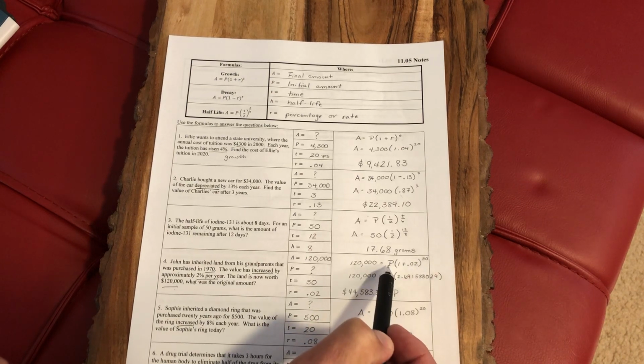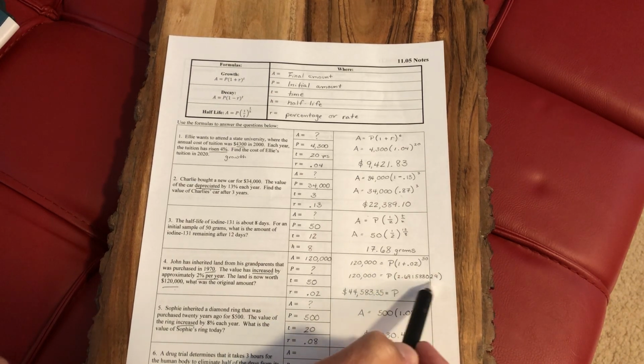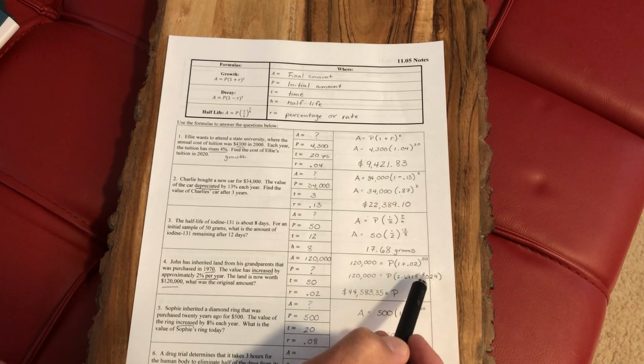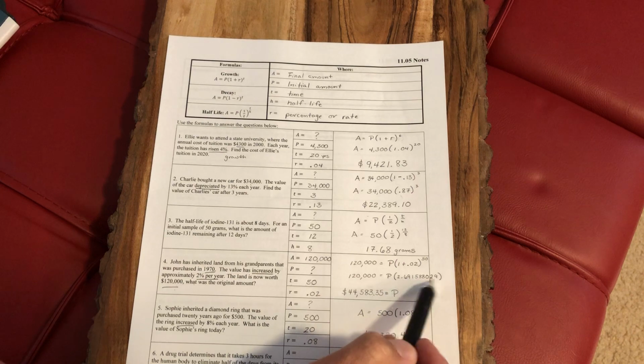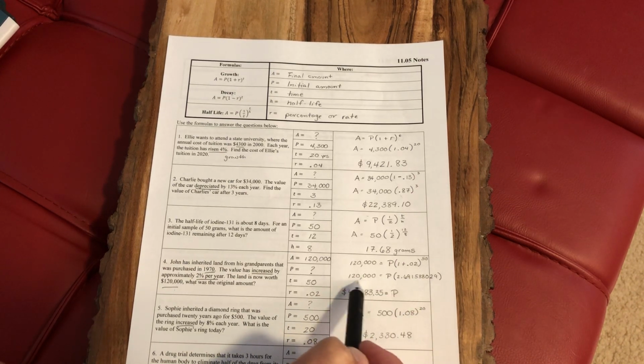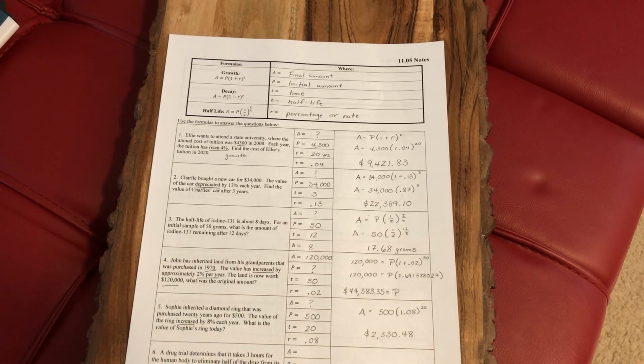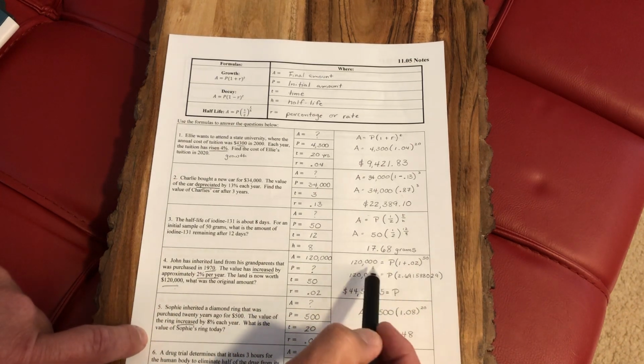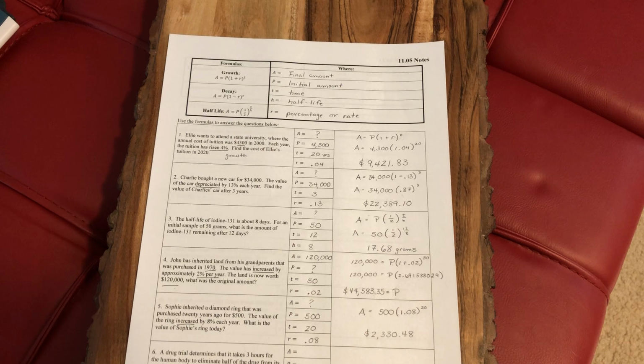Plug in my numbers. I have P. I'm solving for P. I just plugged this into a calculator: 1.02 raised to the 50, and it gave me all of that. And then I take 120,000 and I divide both sides and end up with P on the right. What's left on the left is the initial amount, which should have been $44,583.35. A good way to check that would be to plug that amount back in and make sure it's somewhere in the ballpark of $120,000.